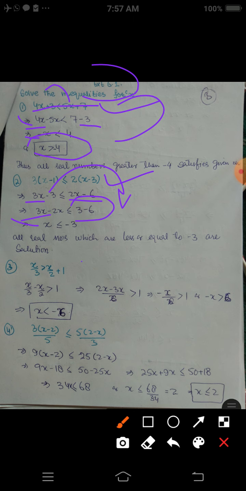The third one is x + x/3 > x/2 + 1. We separate the variables: x/3 - x/2 > 1. By cross multiplication we get -x/6 > 1, or -x > 6, which implies, transferring, x < -6. So all real numbers less than -6 are the solutions.